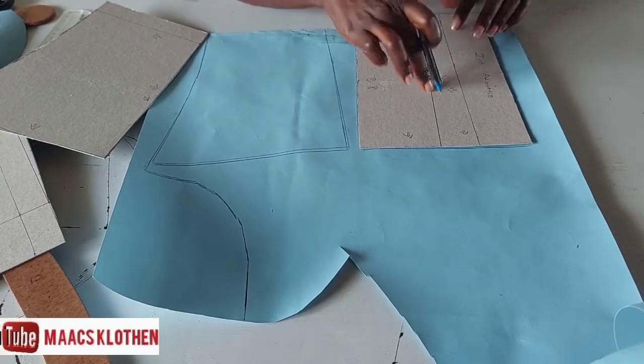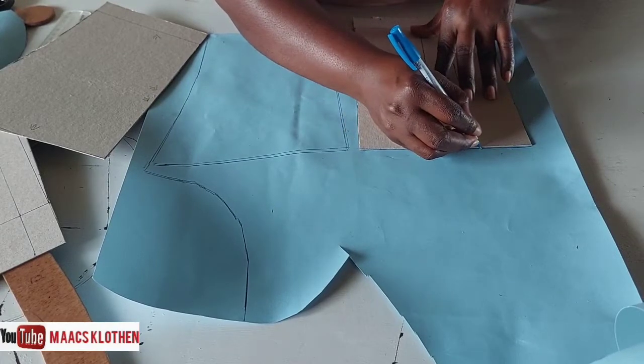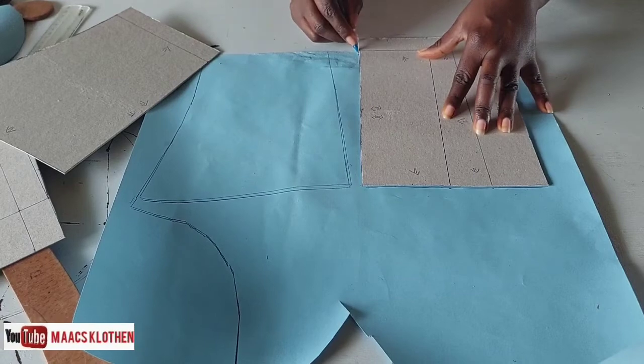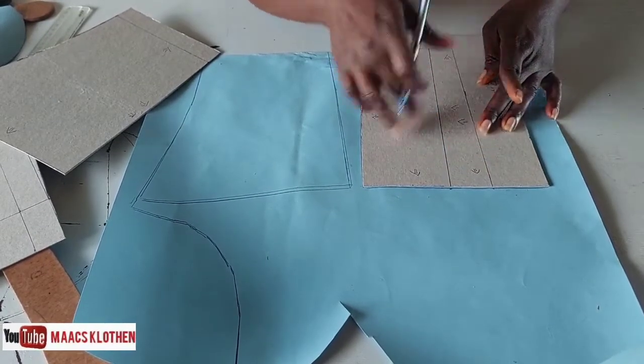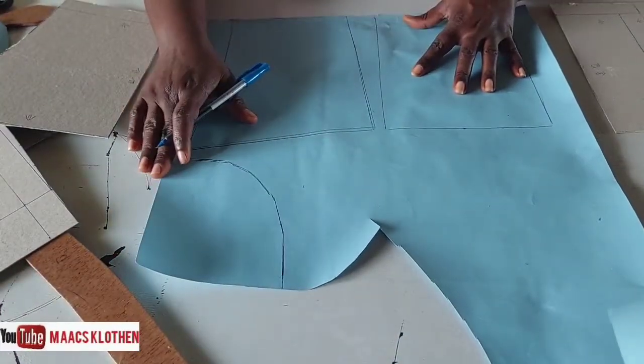So you can make all these markings in this way. The paper isn't enough, so it's going to end just here. But you can make the markings also so that you can rule your line. So when you take it off this way, this is what you are going to do.